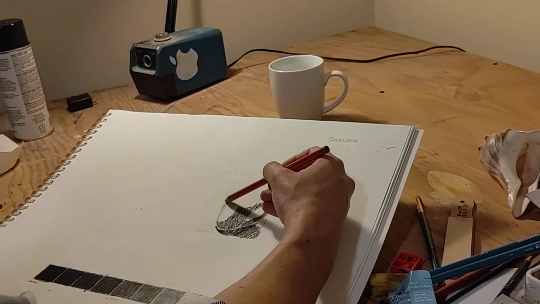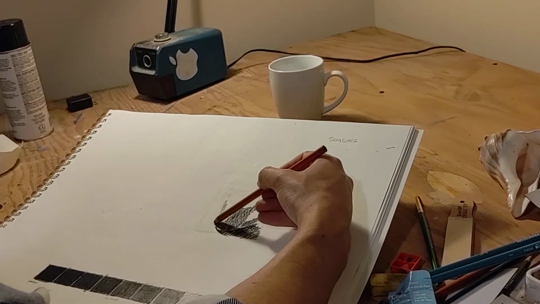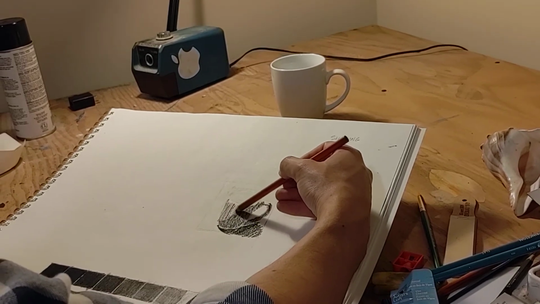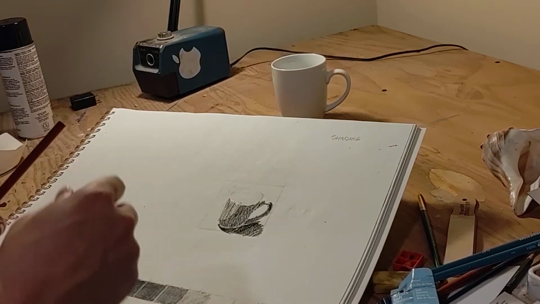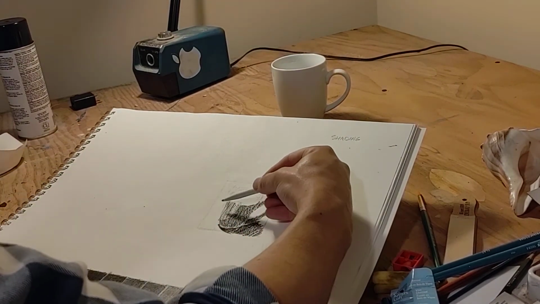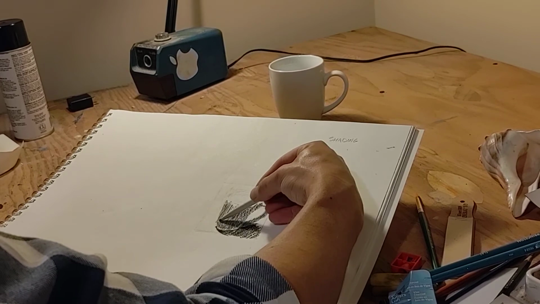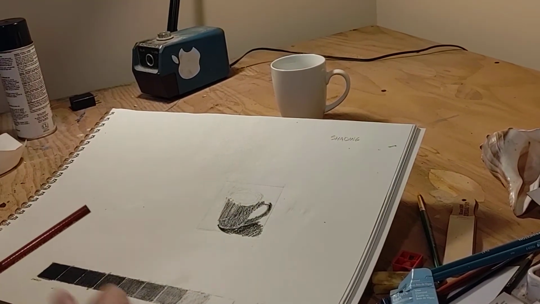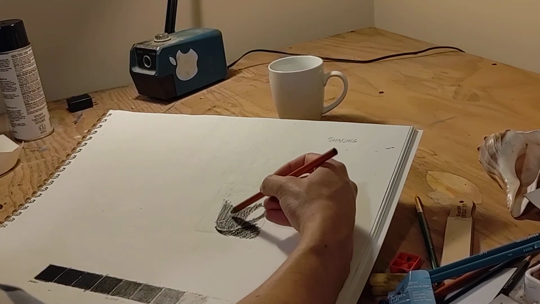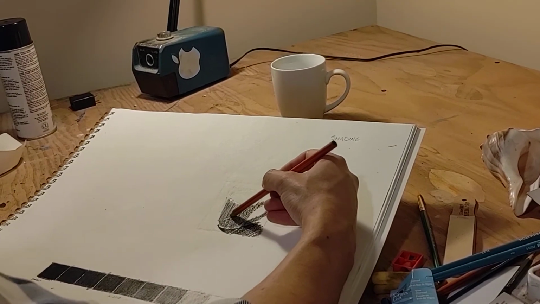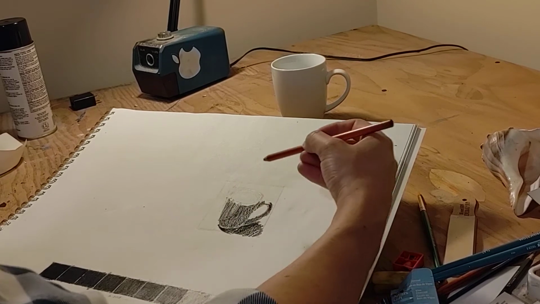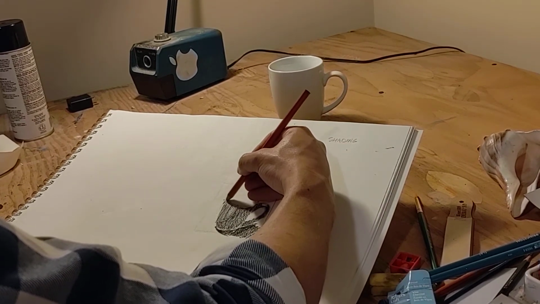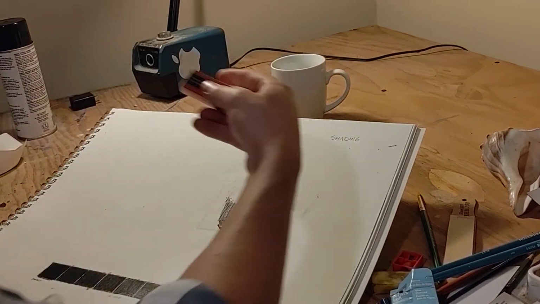And so then, that lighter value we were talking about, this is our middle value right here. And if you need to, you can use your blending stick to lighten something up, make it a little more middle tone. And then the lightest value is going to be the rim of the cup.